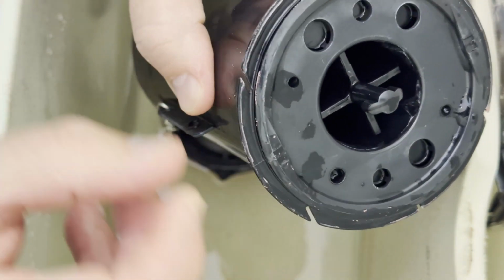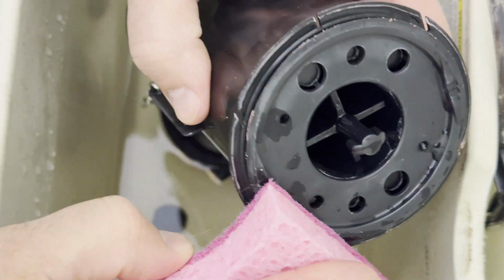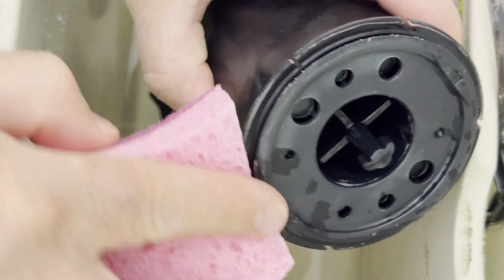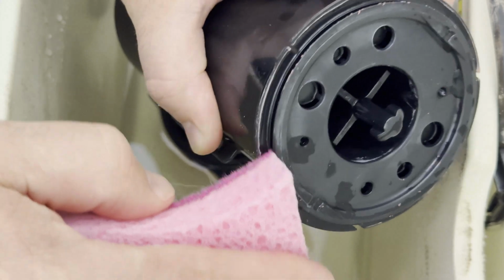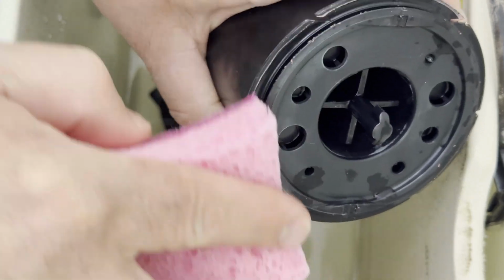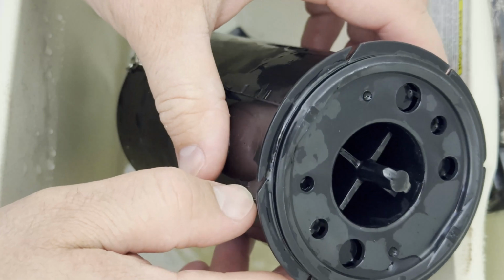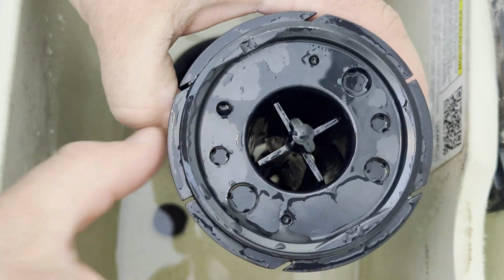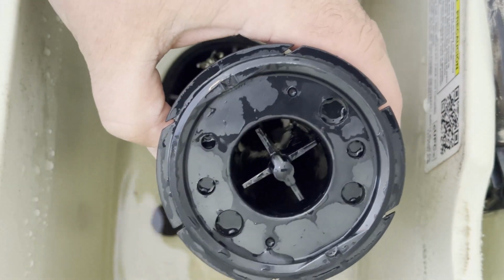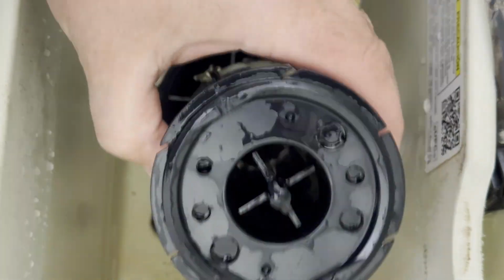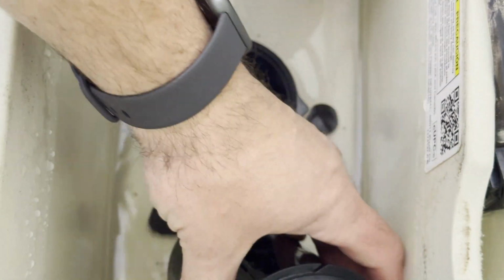Now we're going to have to clean up the flush canister here so we can put the new gasket on. We'll get our SOS scrubbing pad. You don't want to get something too abrasive. You just want to be able to get all the guck off. So now we're going to install the new gasket. There we go. We're all cleaned up. I didn't want to show you the whole cleaning process. I don't think you need to see that. We're all cleaned up. Now we have to get our new gasket.